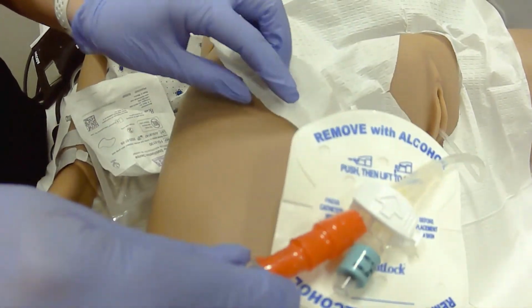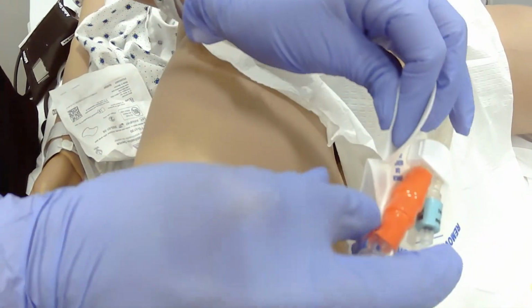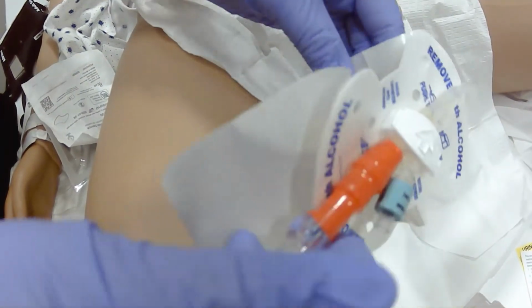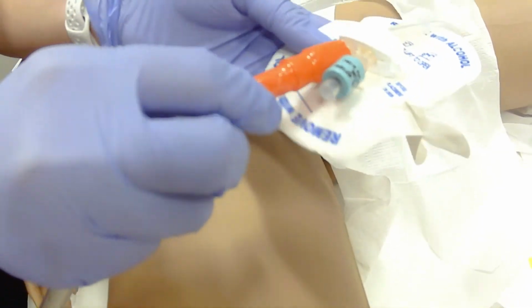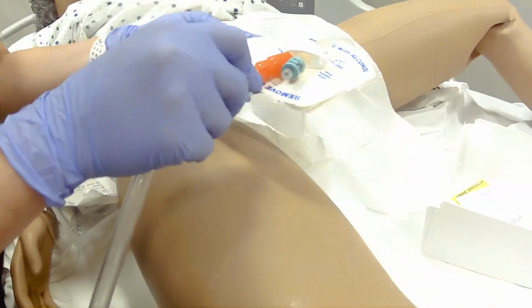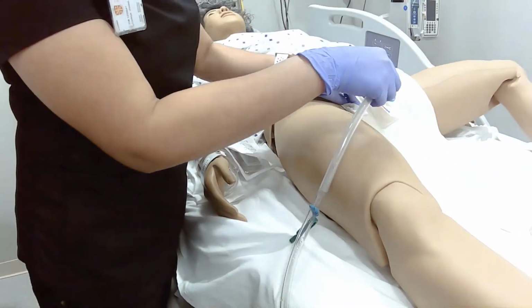There we go. For these purposes, we'll remove this piece and that piece, and it will stick onto the patient's leg. But I'm not going to do that for real, so that we can demonstrate the removal.